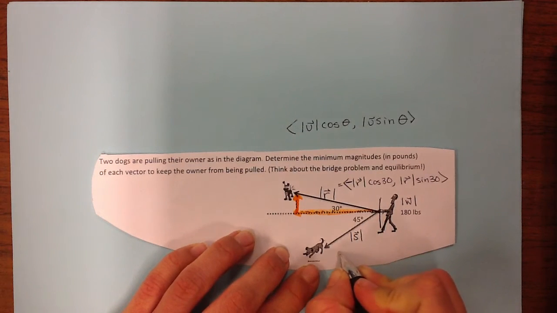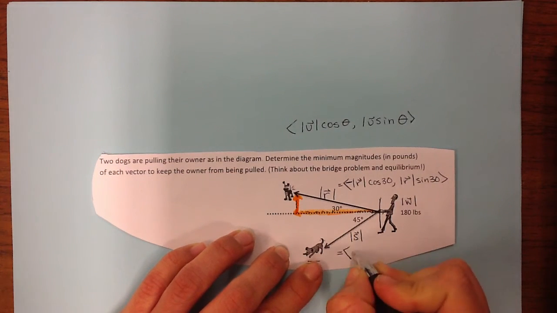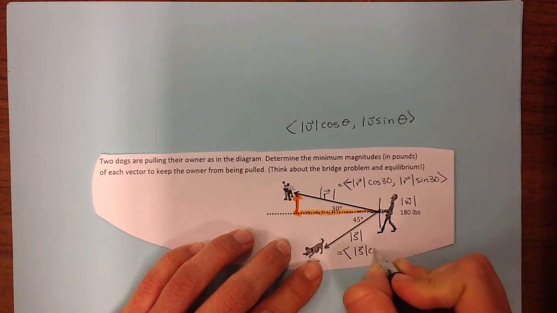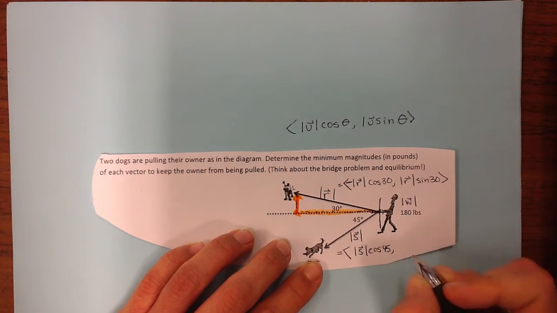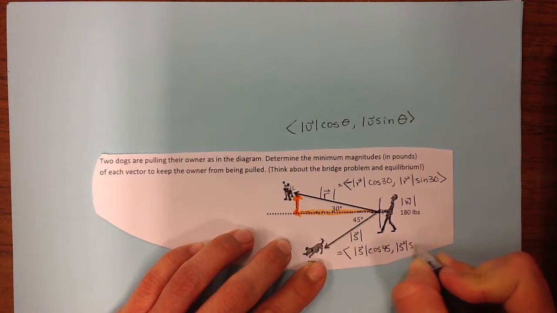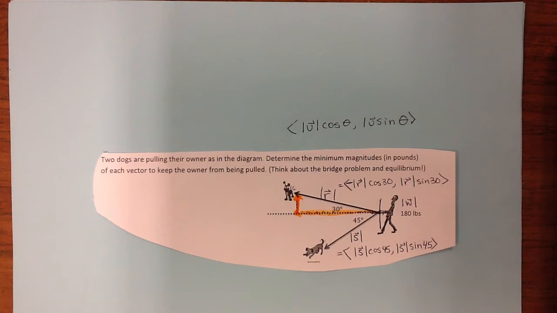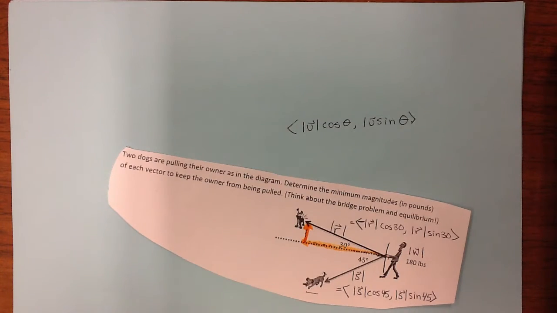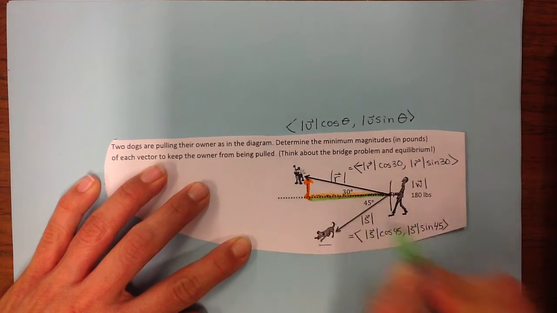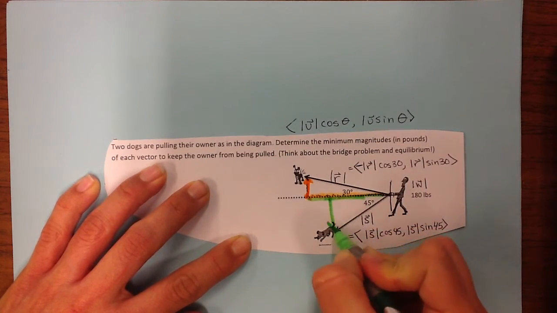Now let's think about dog 2 and his components. So we take the magnitude of S times the cosine of the angle 45, and then the magnitude of S times the sine of the angle. Once again, we need to think about the direction in which this dog is walking. So for this dog, he's also moving left, and then he goes down.